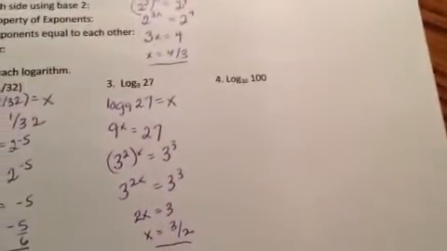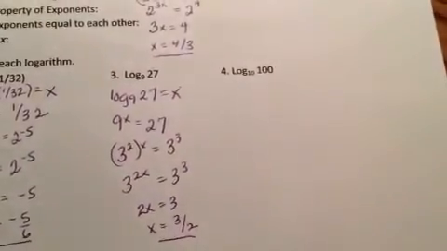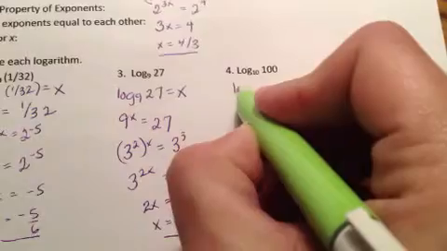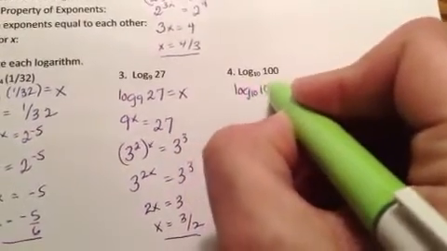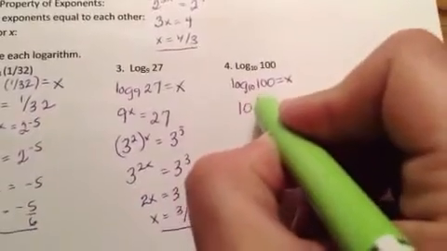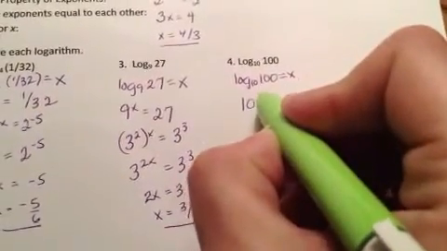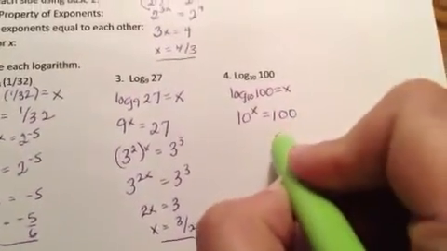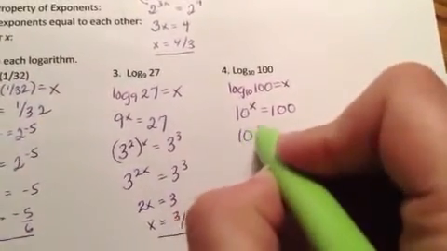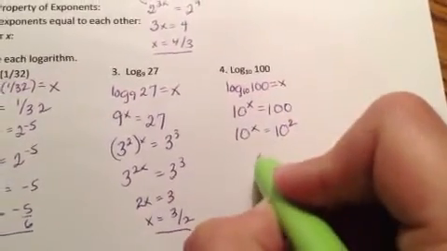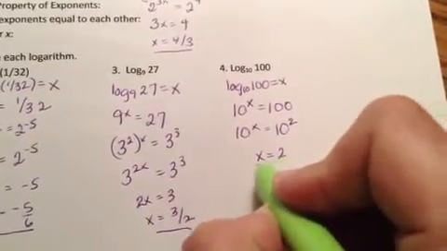Okay. And our last example here, we have log base 10 of 100 is equal to x. Rewrite it as an exponential equation, so it's 10 to the x power equals 100. And I can rewrite so that I have a base of 10. 100 is 10 squared, and set the exponents equal to each other.